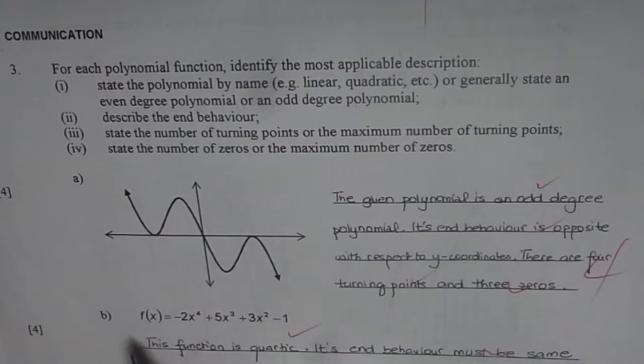Now let's look into part B, where f of x is equal to minus 2x to the power of 4 plus 5x cubed plus 3x squared minus 1. Now we are given polynomial in the form of a standard equation. Now for this, the name of the polynomial is quartic. Degree of the polynomial is 4, right? Leading coefficient is minus 2.